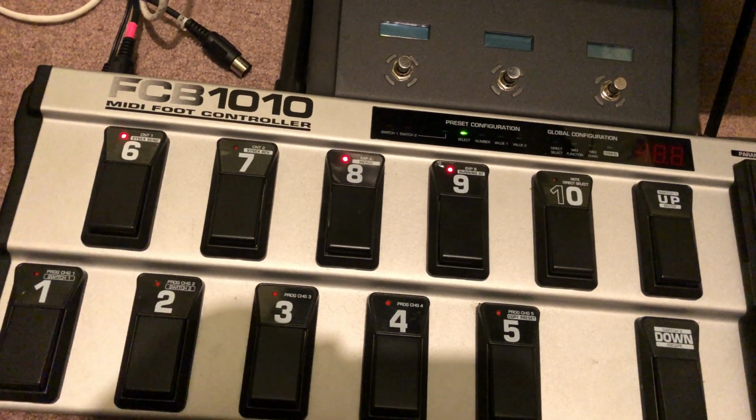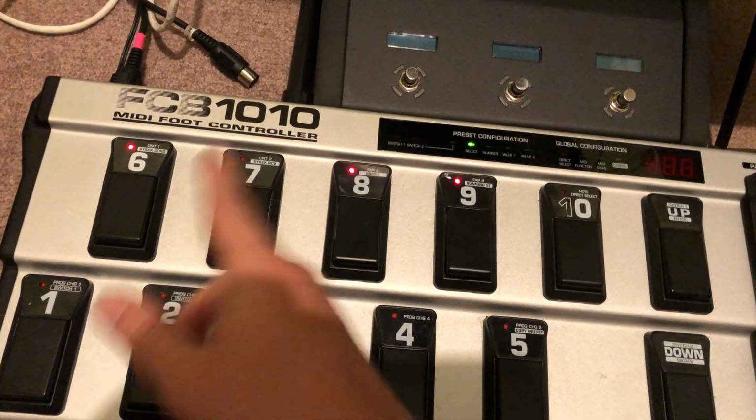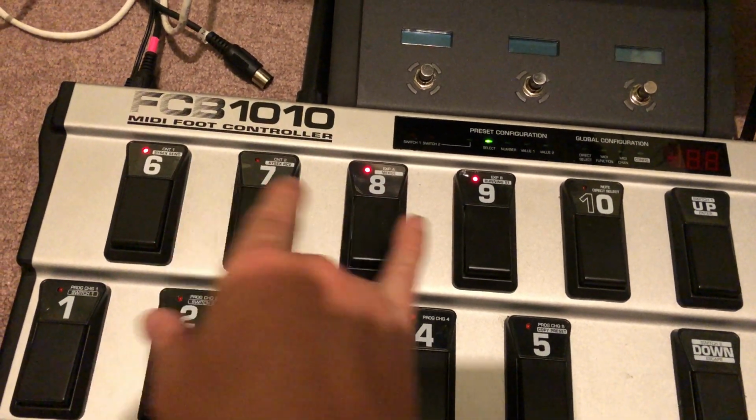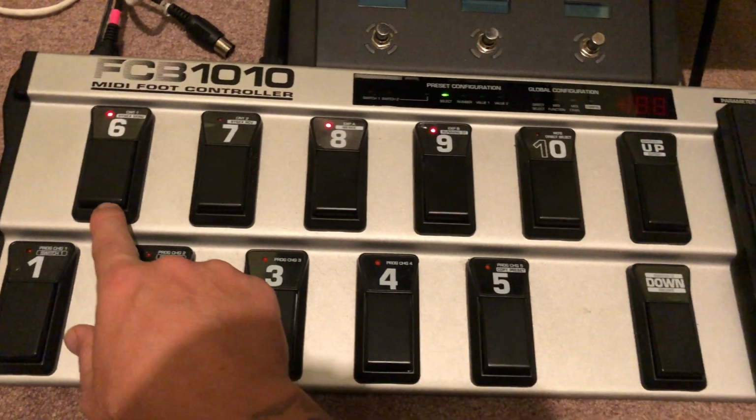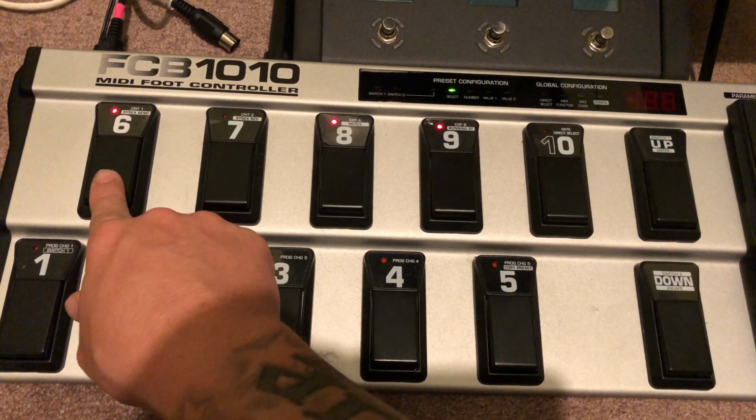You can just use one to turn it on. Then you can have a second one to, say, turn a different effect on and off. Almost like making your own scenes, but with individual effects. So we have this one.